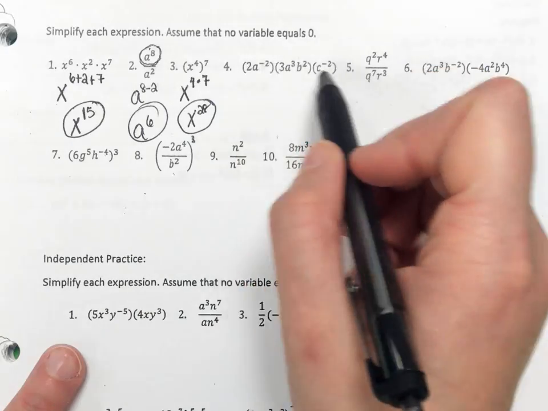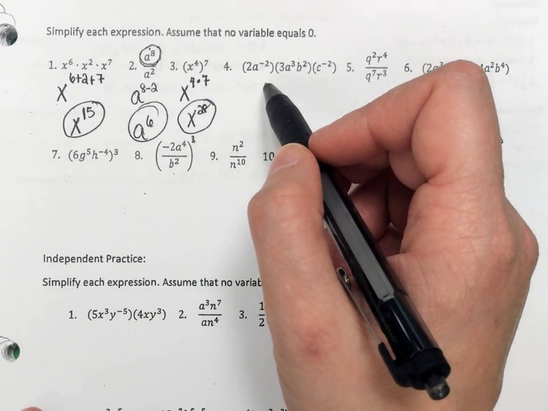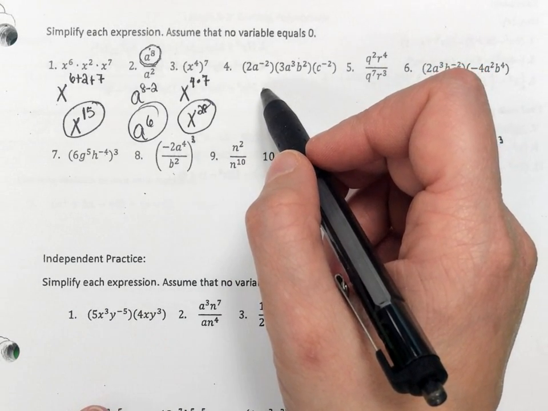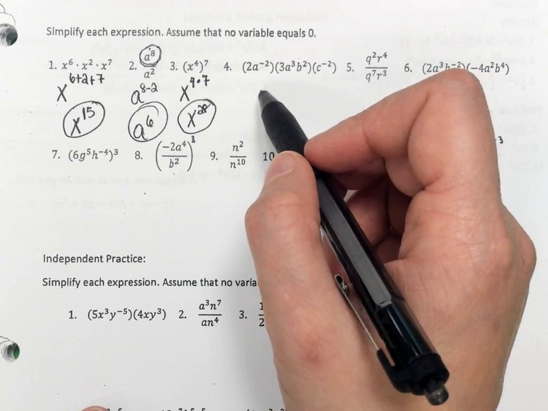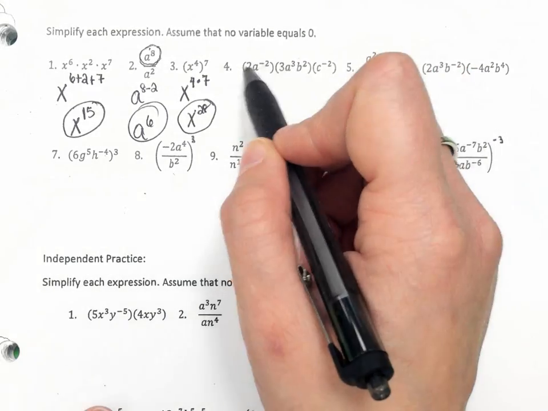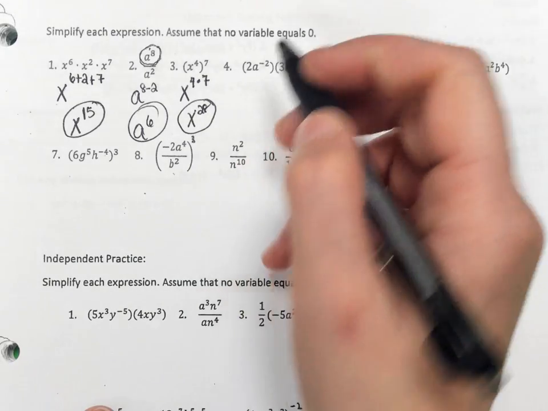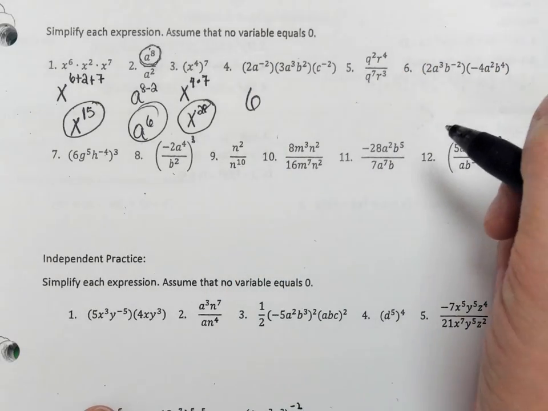Let's multiply and do stuff first. What do you see that I can do first? What about my numbers? 2 times 3, just like normal. What's 2 times 3? This is 6.